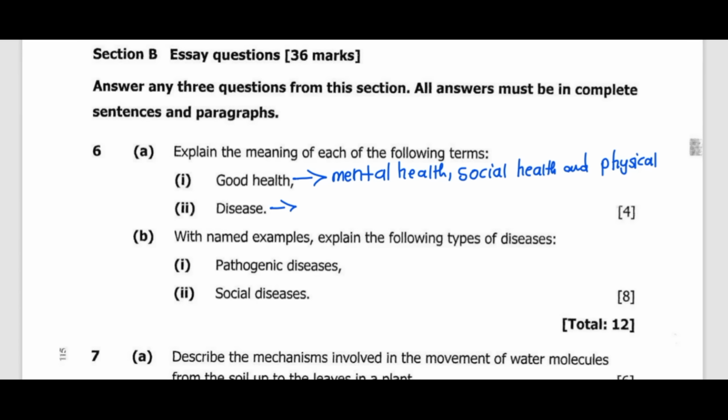You may be physically fit, but if the mental is not okay, that person is still sick. If the social being is not okay, that person is still sick. So my point is, a disease is just the absence of health. It's a condition where they may be mentally not okay, socially not okay, or physically not okay, or sometimes all of these may not be functioning properly. So a disease is a state where the body or the organs are not functioning properly.